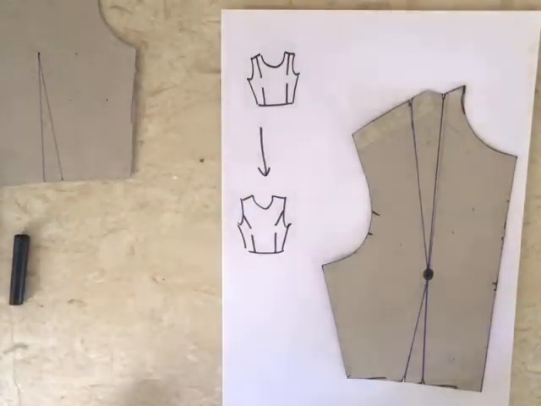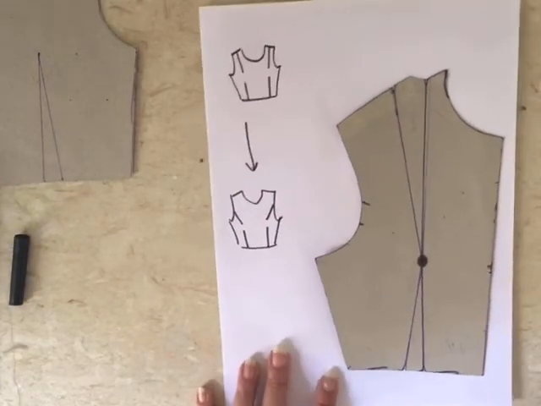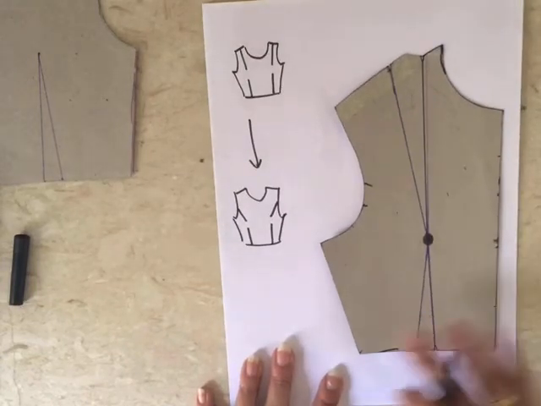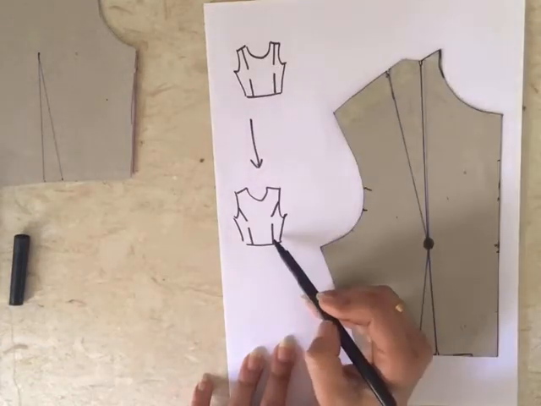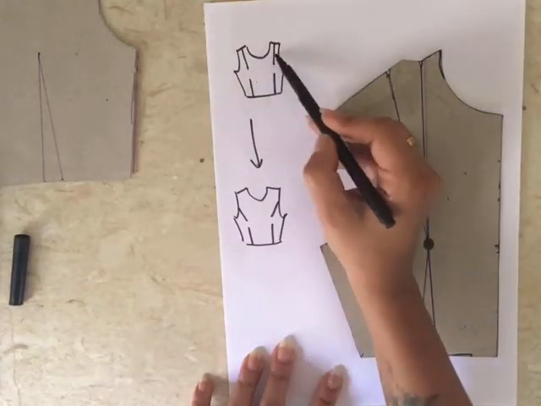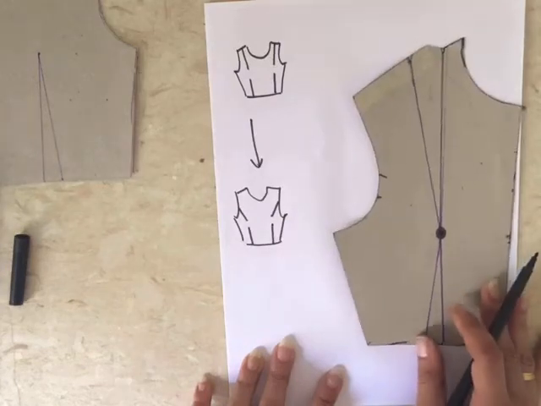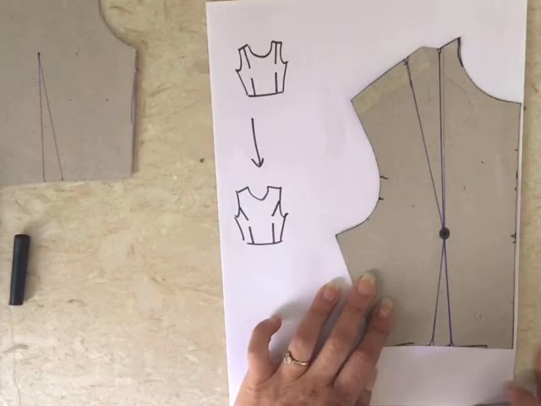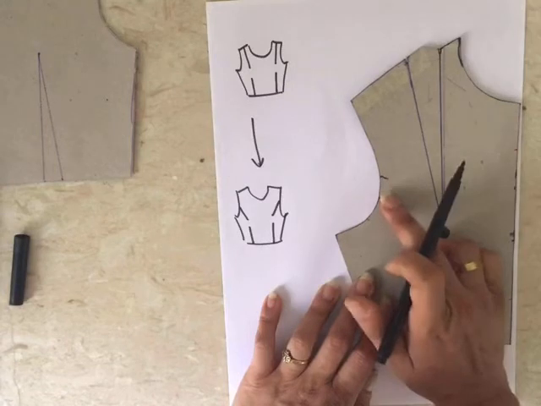Okay, so step number 1 is to understand what and where is the difference being created. So what is happening is the waist dart is remaining as is, the shoulder dart is now being converted into armhole dart. So in terms of the pattern now, this waist dart we need not touch, it's going to be where it is. The shoulder dart needs to shift to the armhole.